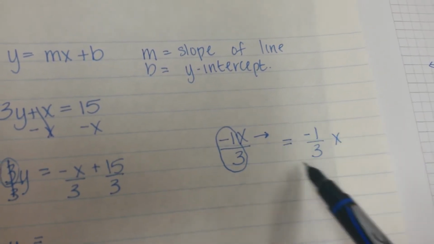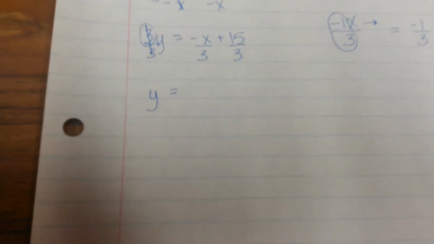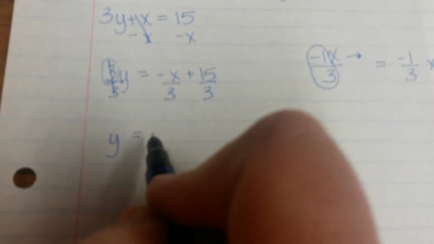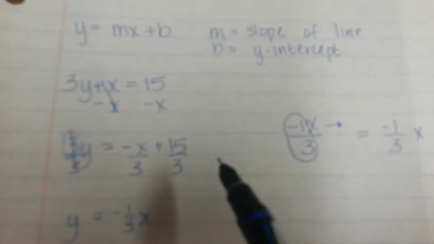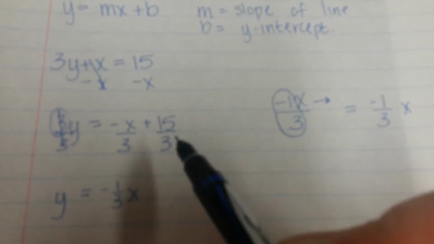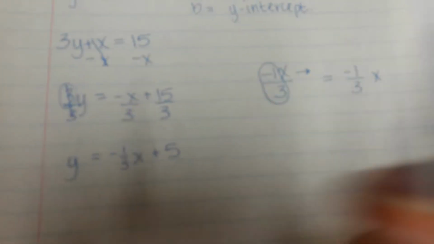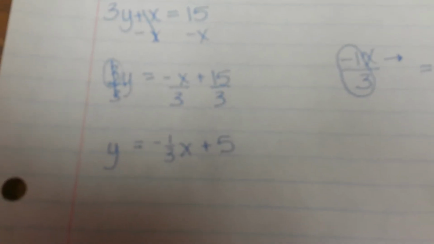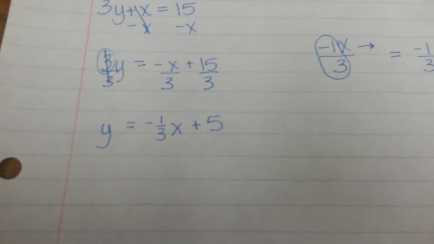Remember, we want to separate out this fraction so that we have a separate slope. So now when we come here, that's going to be negative 1/3 x. And then here we have a positive 15 divided by 3. 15 divided by 3 is 5. So it's going to be plus 5. So now we have our equation in y equals mx plus b form. And now it's time to graph it.